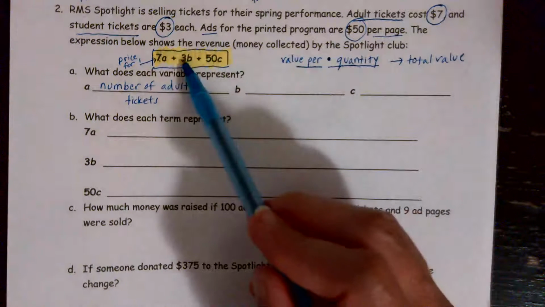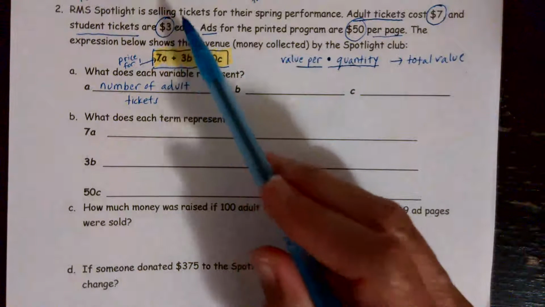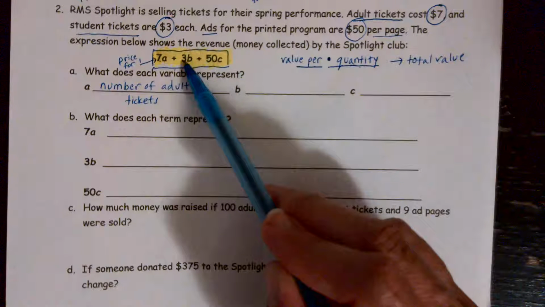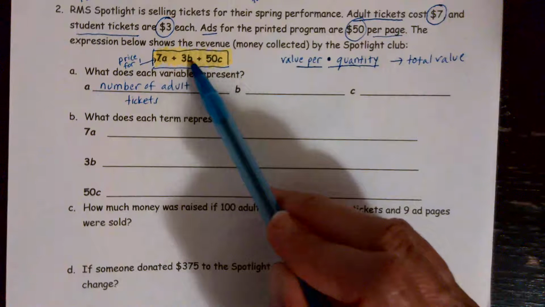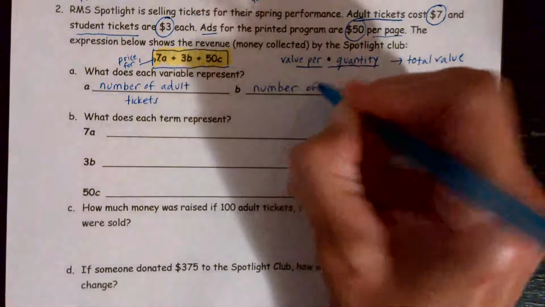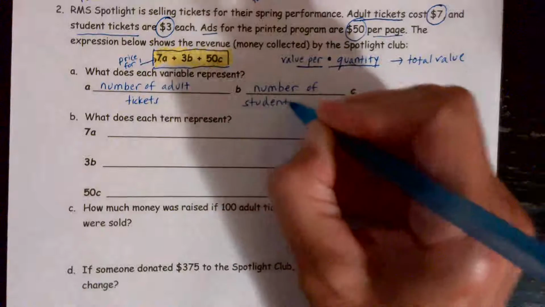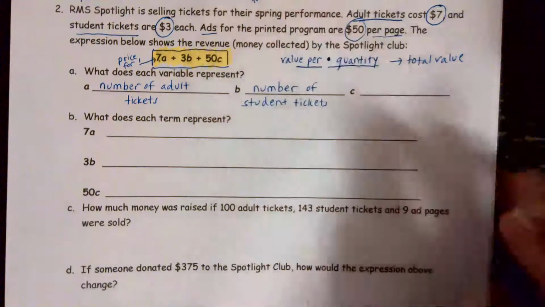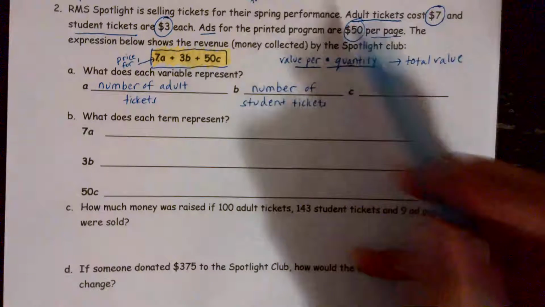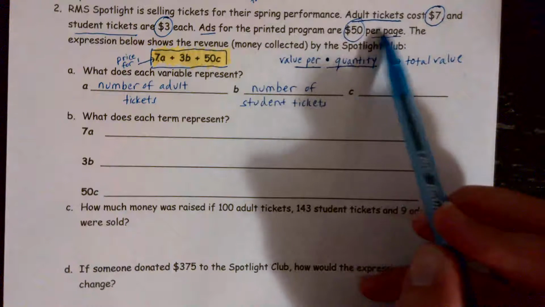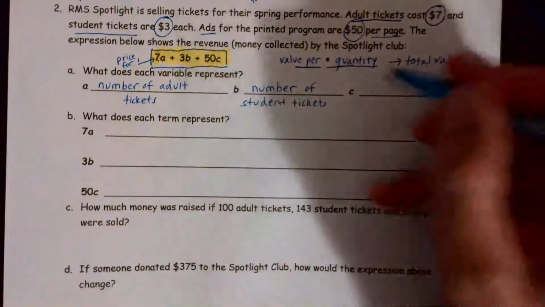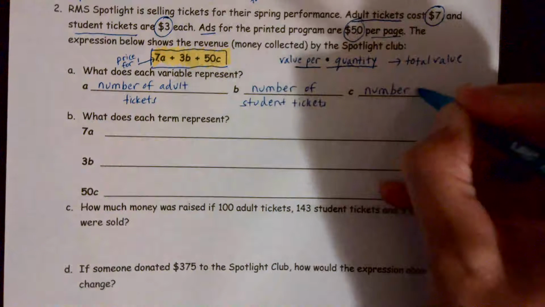Okay, for B, I look where it says 3B. Well, if student tickets are $3 each, that's the price for one student ticket, then the B has to be our quantity, and that is the number of student tickets. And finally, C. Well, the $50 that we spoke about here is $50 for one page. So then C has to represent the quantity, and that's the number of ad pages.